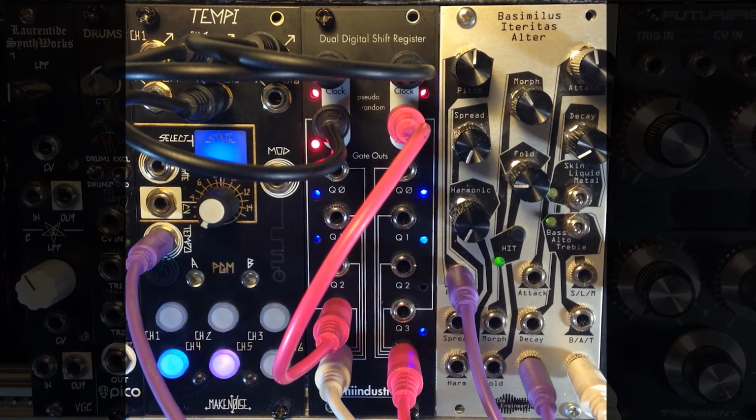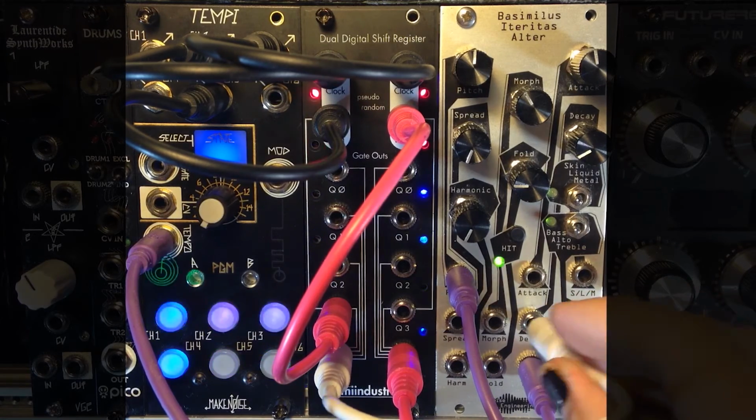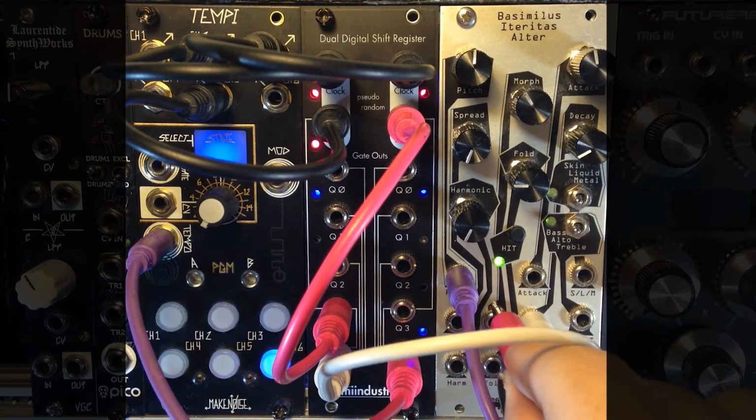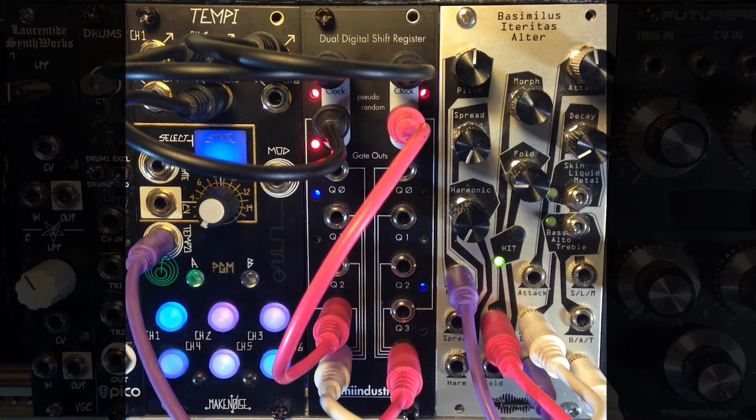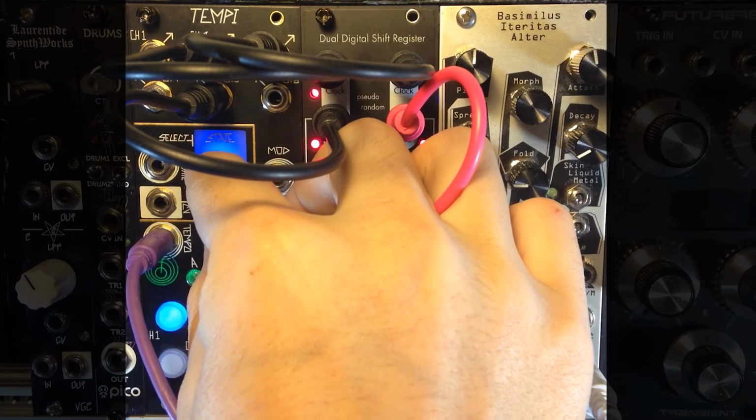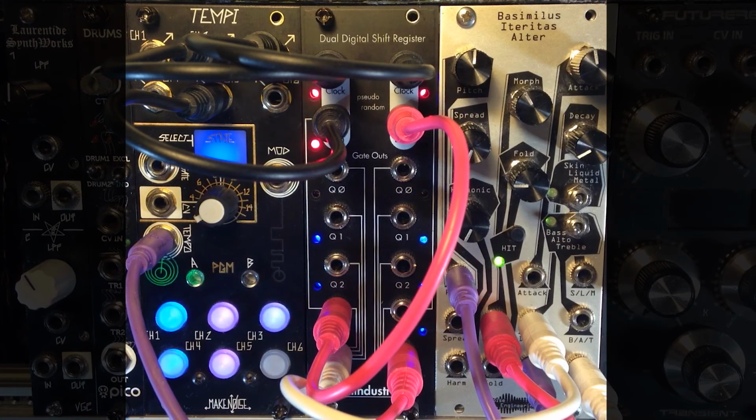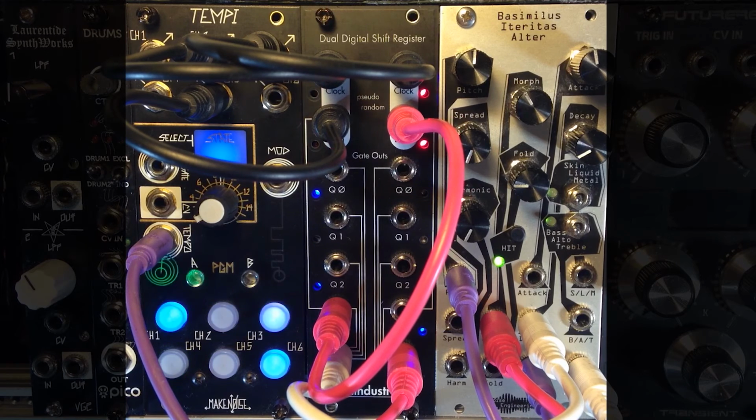Pitch sequencing is not the only way to use randomness in modular synthesis. Here we use the channels of the DDSR to help animate a simple 16-step sequence. And some different combinations of clocks.